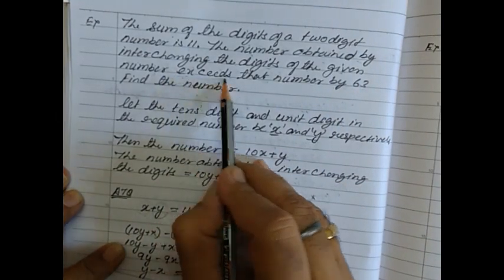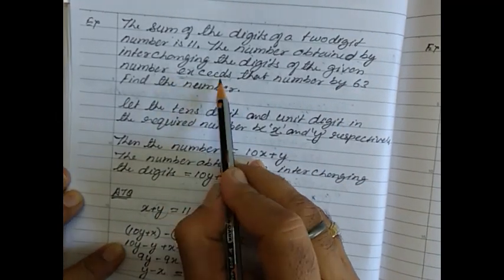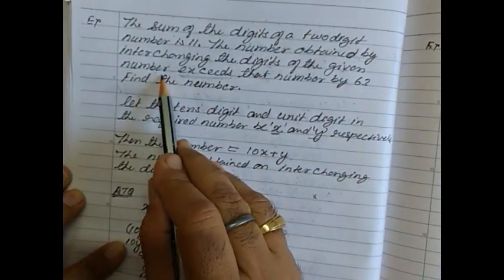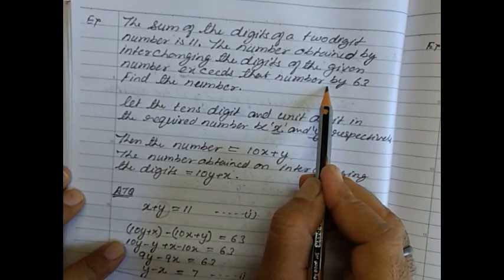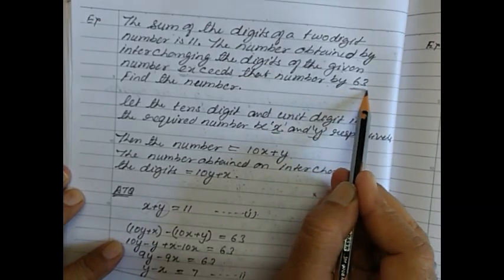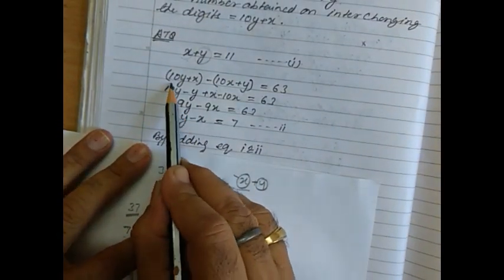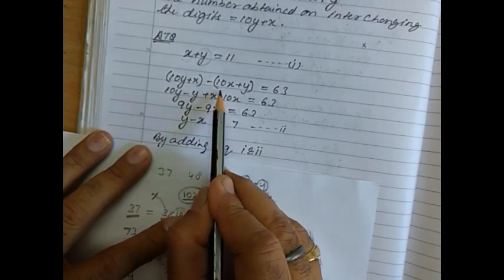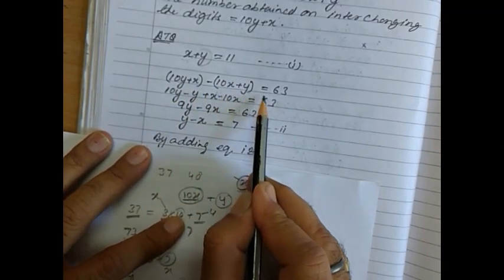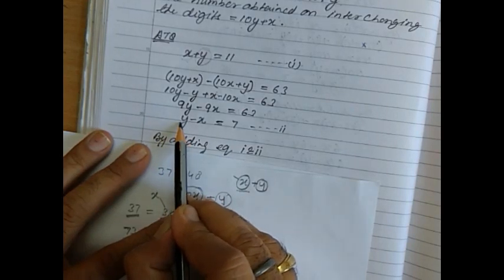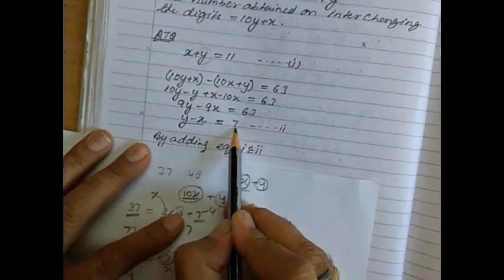Exceeds means that it is greater. So when it is greater, how can we equate? That means the difference between the reversed number and the original number is 63. The same way we have formed this equation. Here we have 10y plus x minus 10x plus y equal to 63. When we solve it, we get the equation y minus x is equal to 7.